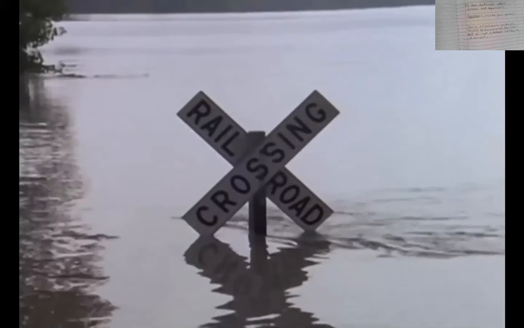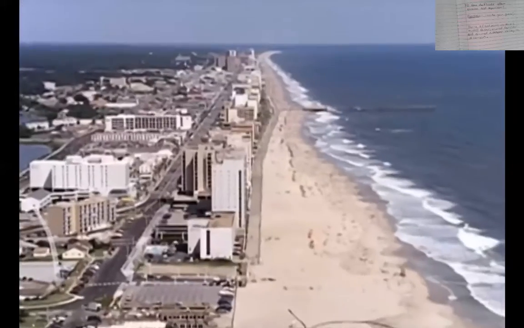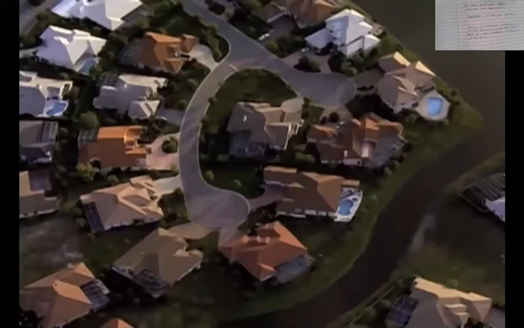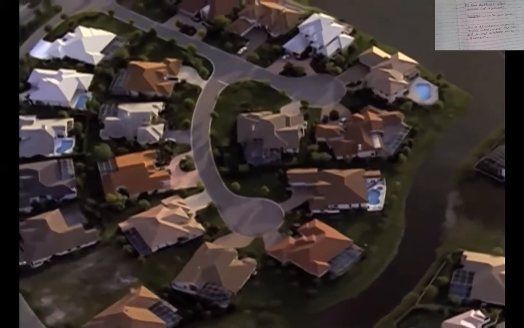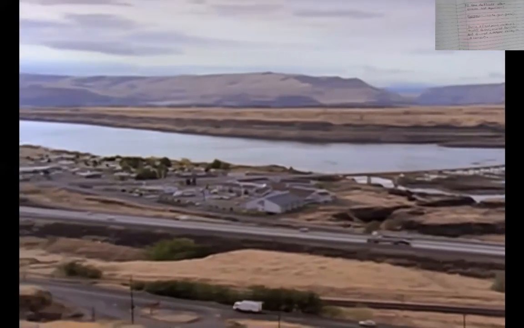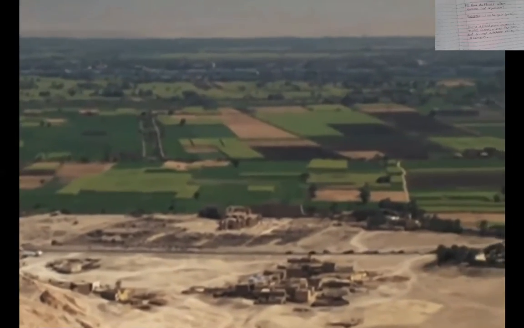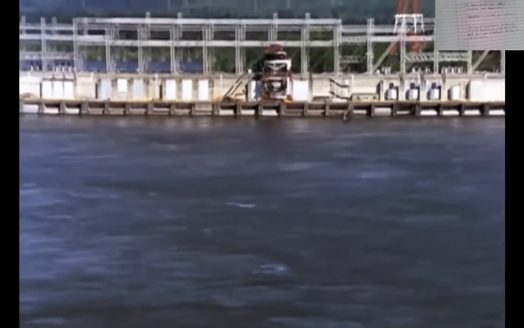And they will likely only get worse. Water levels rise suddenly, far more than ground levels.